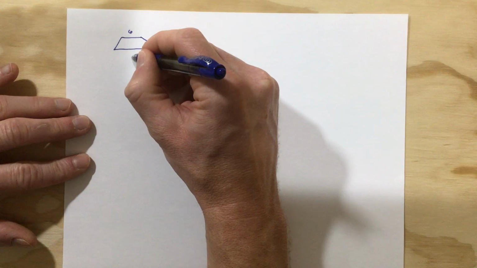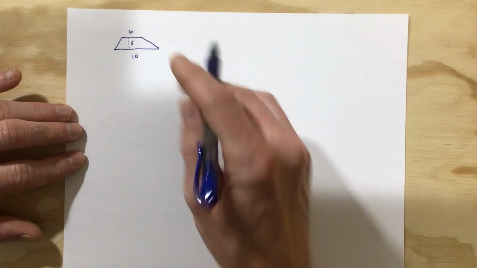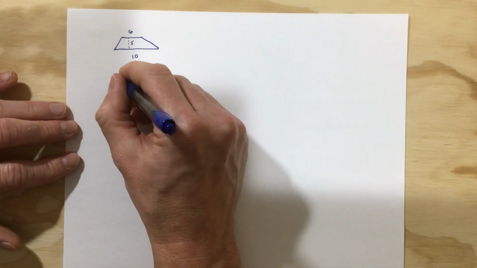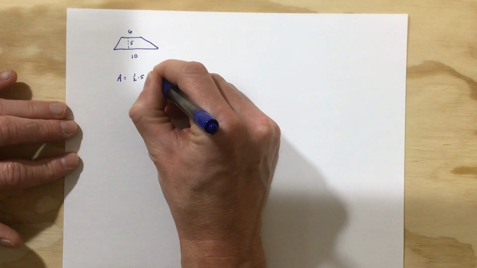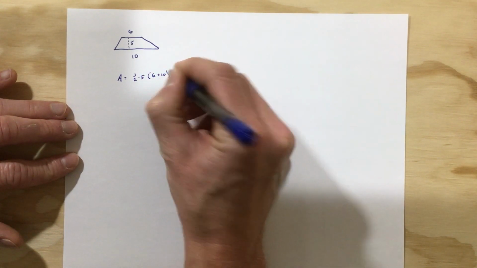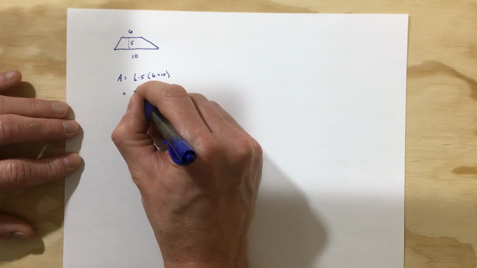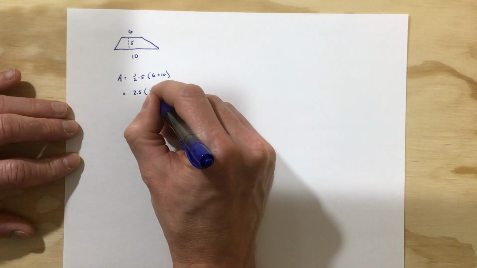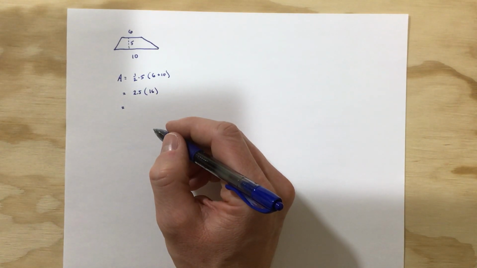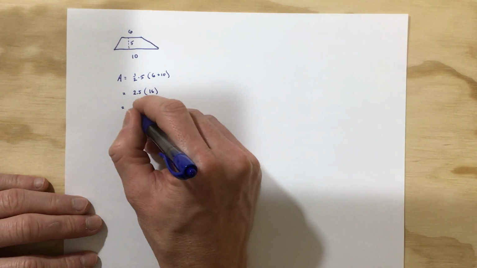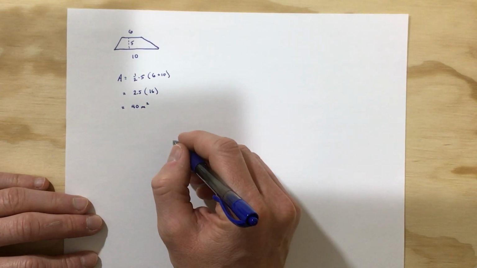Let's say this is 6. Let's say that is 10. And let's say then the height is 5. Okay, let's find the area. The area is 1/2 times the height times b1 plus b2. You can do this in any order you want. If you want to do 1/2 of 5, that would be 2.5. And then 6 plus 10 is 16. And then 2.5 times 16 is 40. So that would be like 40 square feet.